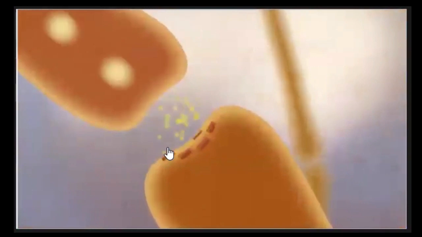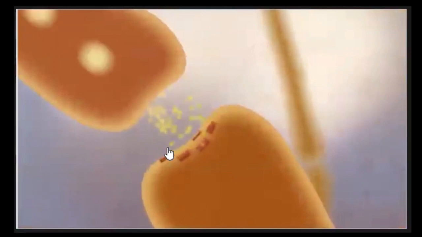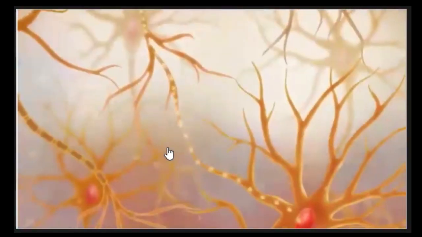The synapses are not connected as shown. There is a small gap like this, okay? So when you do something, this is how the synapses are connected through a small electrical potential, right?